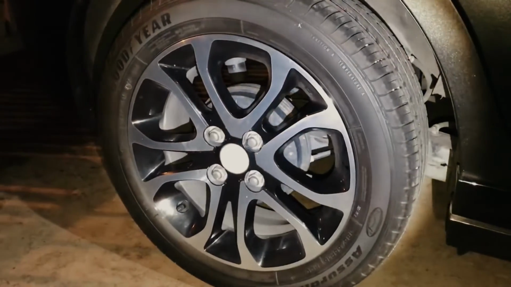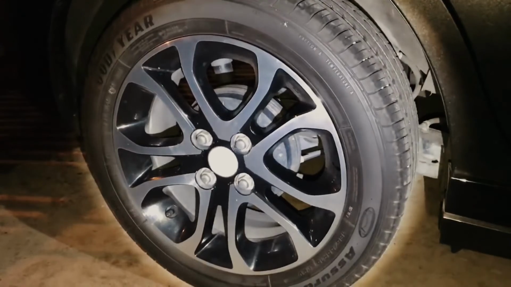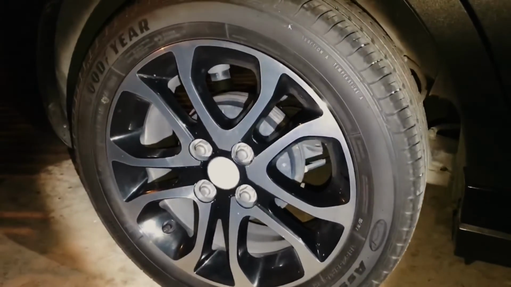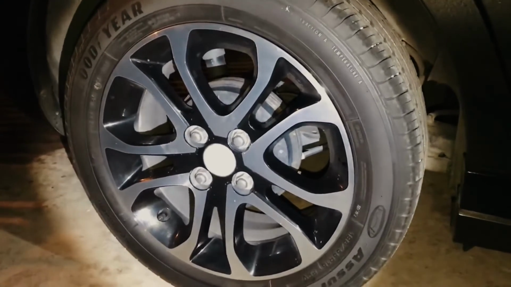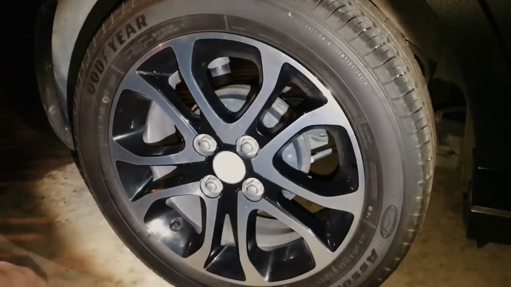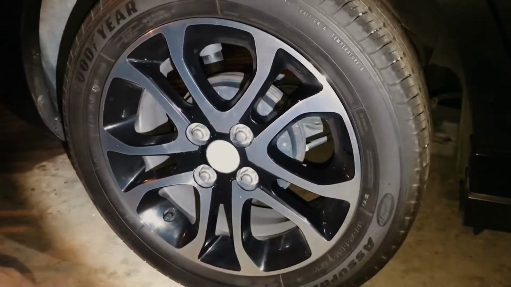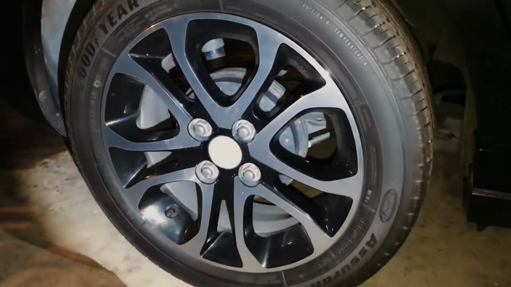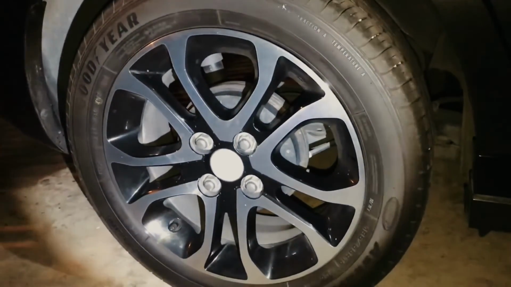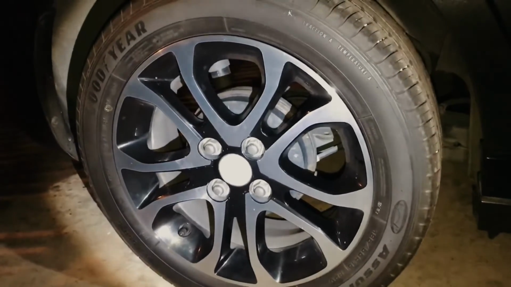Next, I will explain about the rear tire and its brake components. For the rear tire, we have several components used in this brake system. First is the brake drum. The brake drum uses friction caused by shoes or pads. Then we have brake shoes, next brake lining, brake spring, and lastly a brake pad.